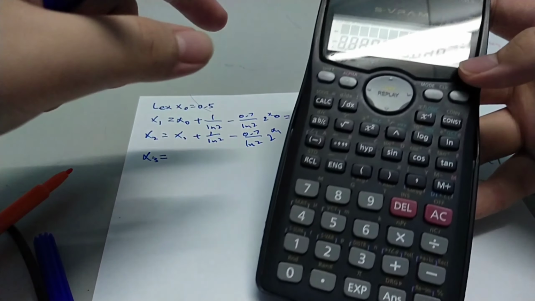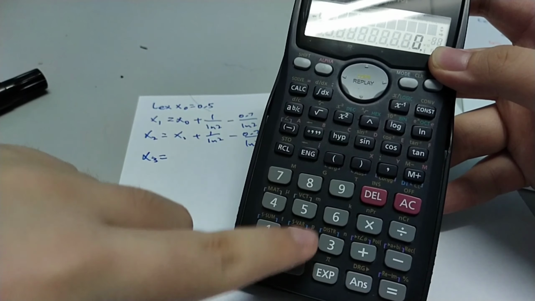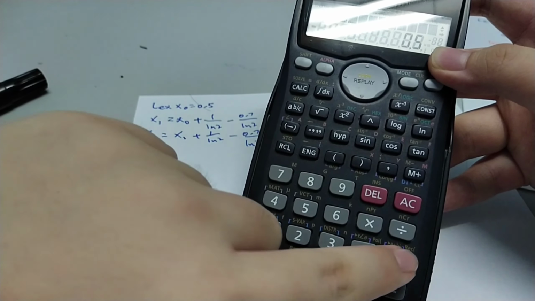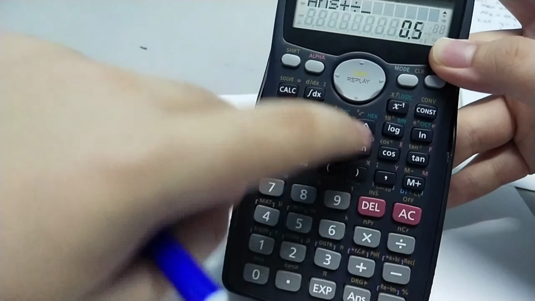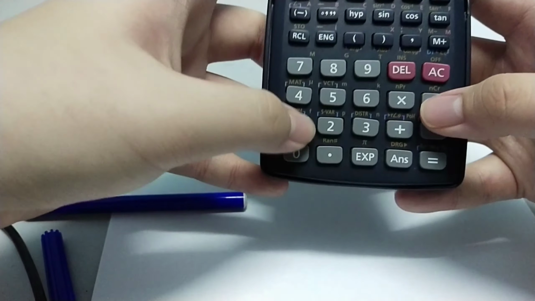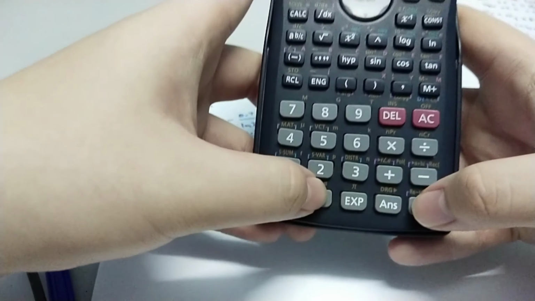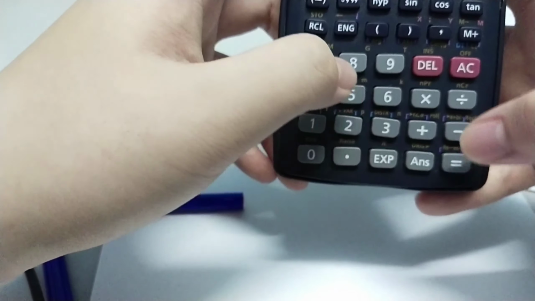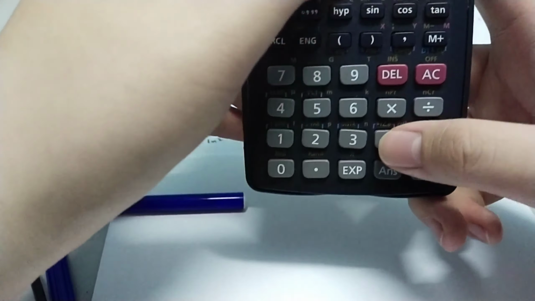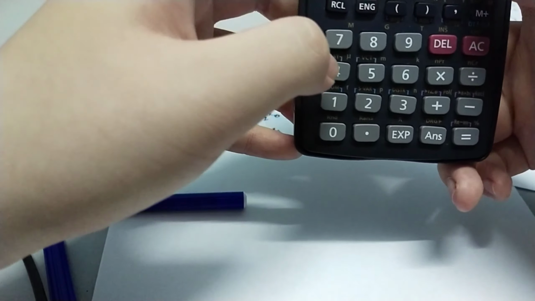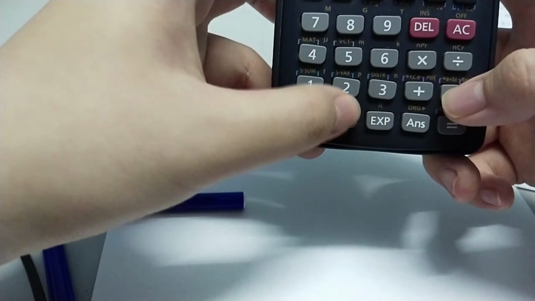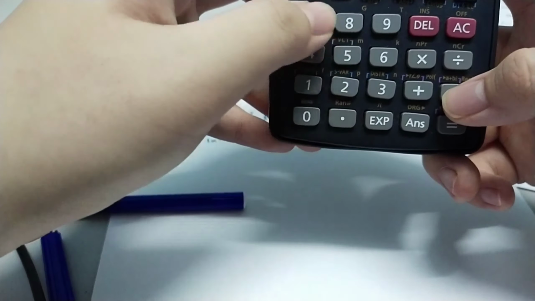In order to do that, I will type 0.5, put the equal sign, and then answer plus 1 over natural log of 2 minus 0.7 divided by natural log of 2 times 2 power of answer.